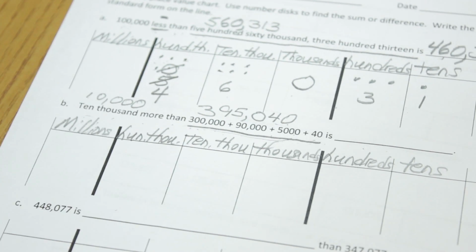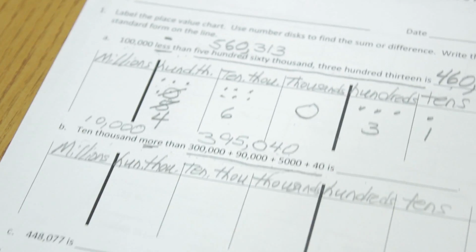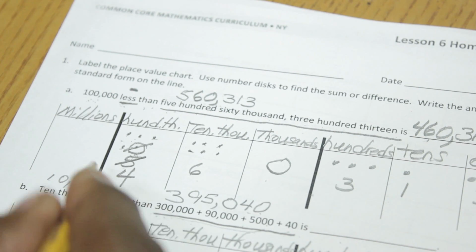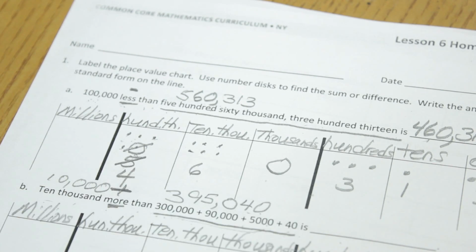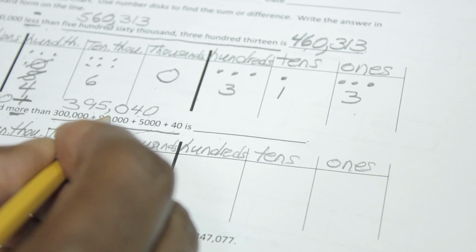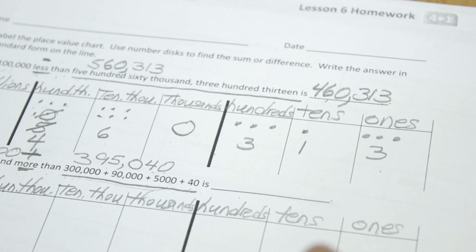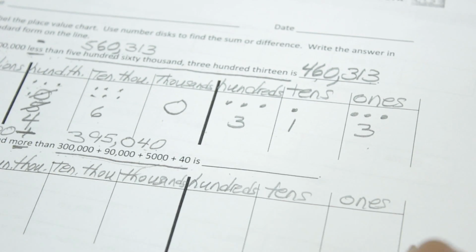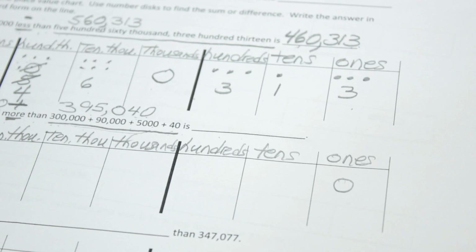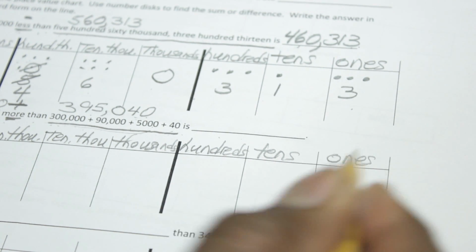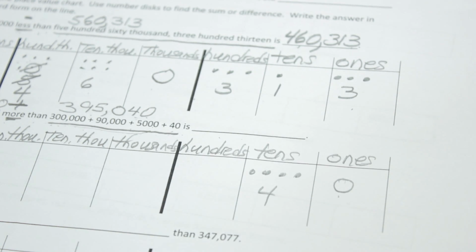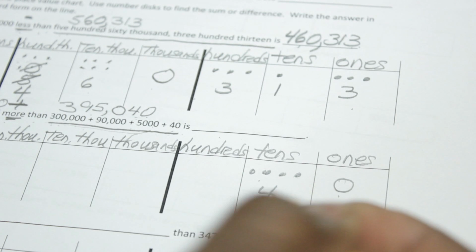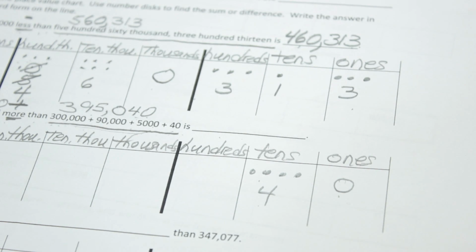Okay. So from here, it says more. Like the first problem, we had less. Less means subtract. More will mean to add. So let's go ahead and place 395,040 in our place value chart. As you can see, we have 0 ones. So I just put 0 there. Or I can leave it blank, but I like to identify it. So we have 4 tens, 1, 2, 3, 4. Write my number 4. Now you can choose either or. You can use a dot, or simply write the number in. I'm just going to do both to show both.